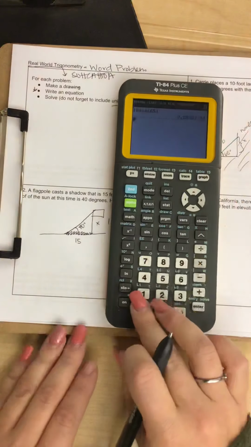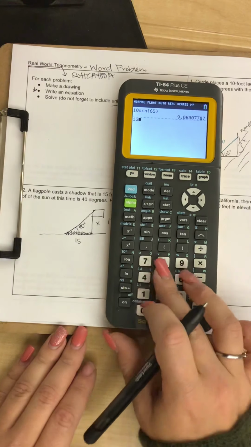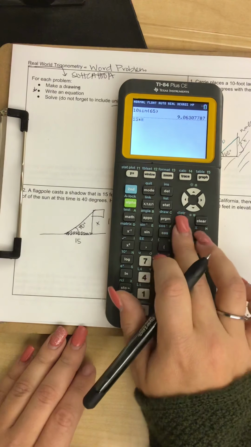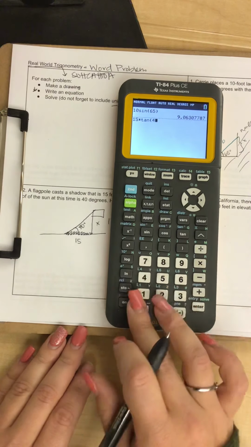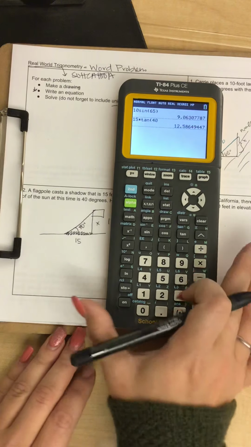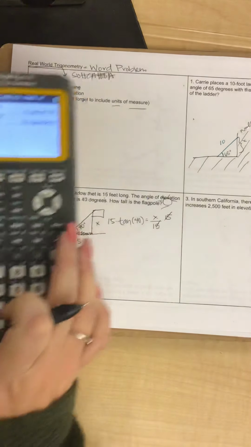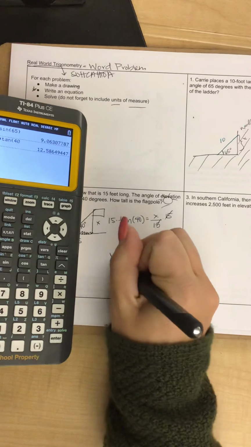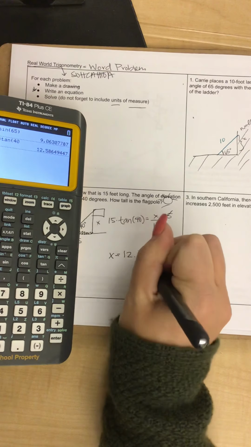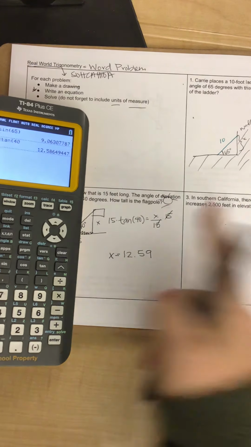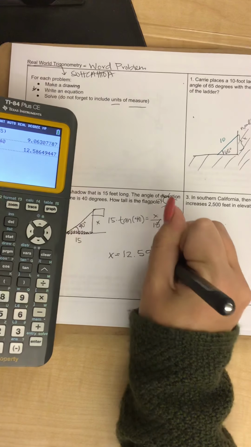So 15 times the tangent this time of 40 degrees is 12.58. And we're going to go ahead and round that to 2 decimal points. So x equals 12.59 feet. That's how tall the flagpole is.